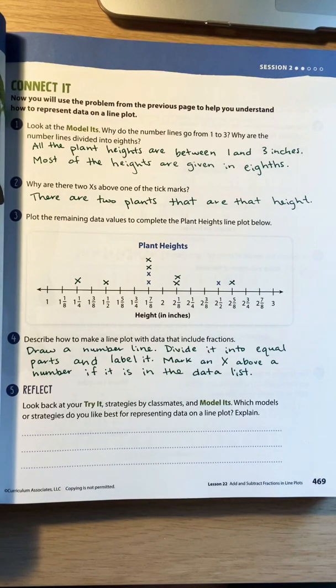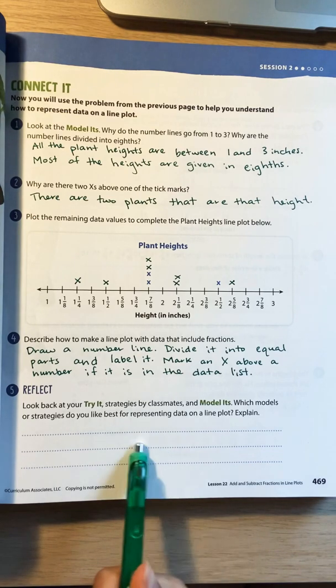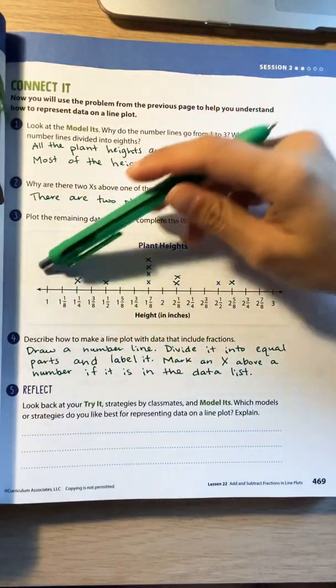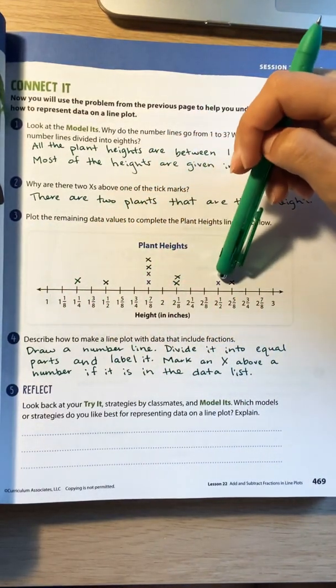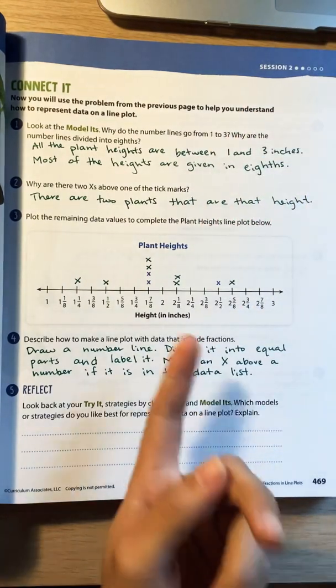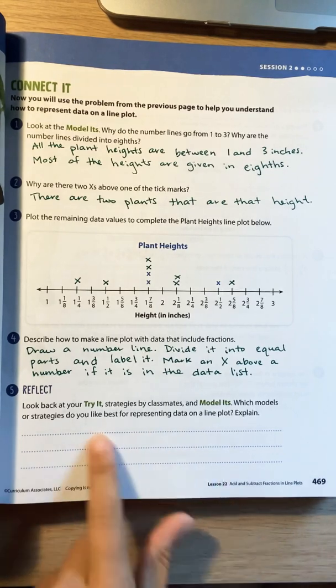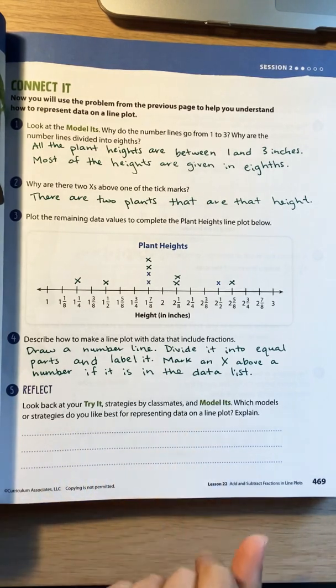Okay. And then reflect. Which models, strategies do you like best for representing data on a line plot? I feel like there's only one way to do this. I don't really understand this part because this is exactly how it should look. There's no other way to make a line plot for this problem, you know? Like there's not a lot of different strategies or methods. Okay, so whatever you want to write, explain your favorite way.